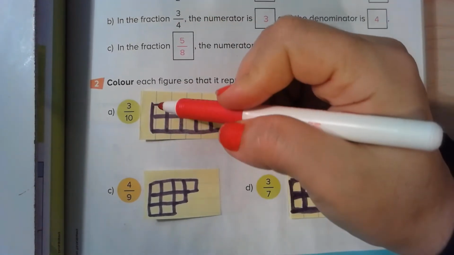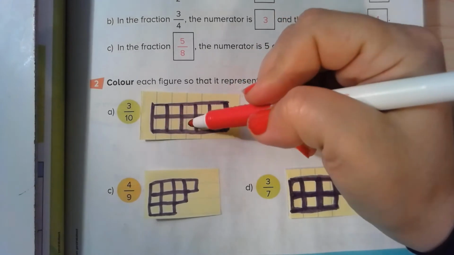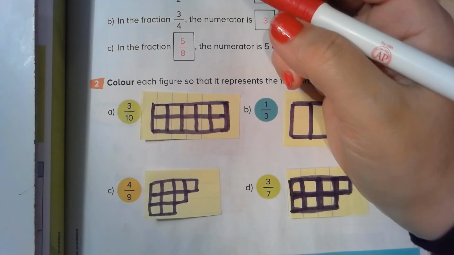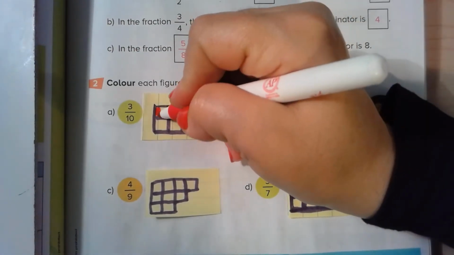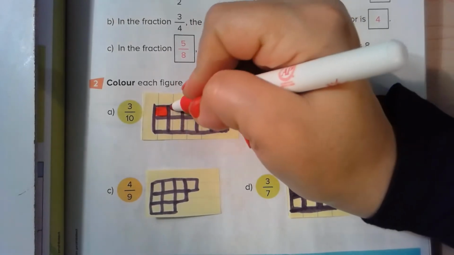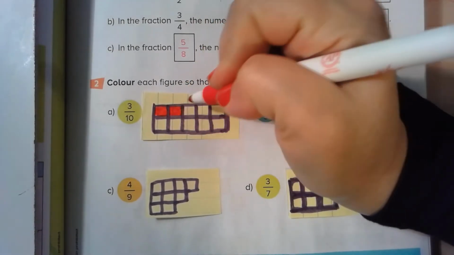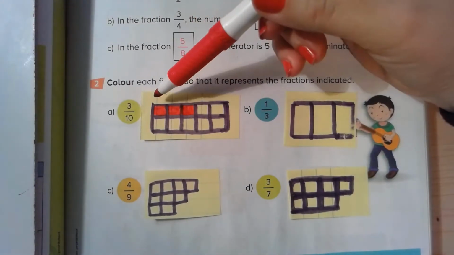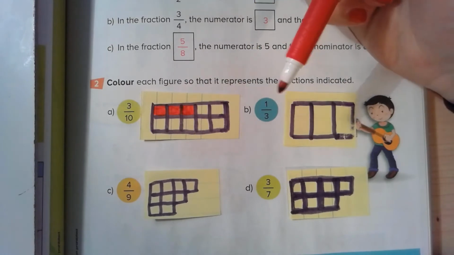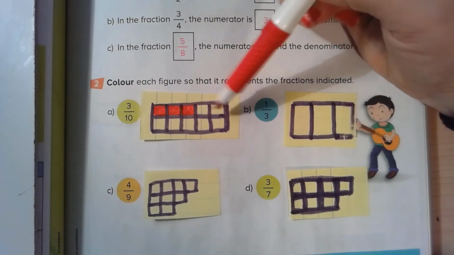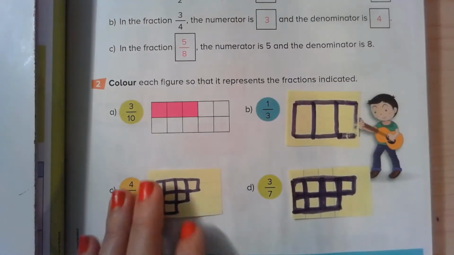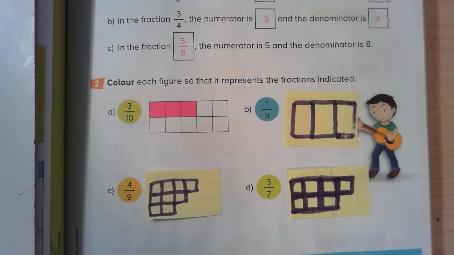What I would do is choose 3 that are either 3 in a row, or 2 in a row and maybe 1 at the next column. You don't have to do the same 3 as me, but I highly recommend you keep them together. So I'm going to do the top 3. I have 3 out of 1, 2, 3, 4, 5, 6, 7, 8, 9, 10 equal parts. Let's see what the book did. The book did the same thing as me. Great.